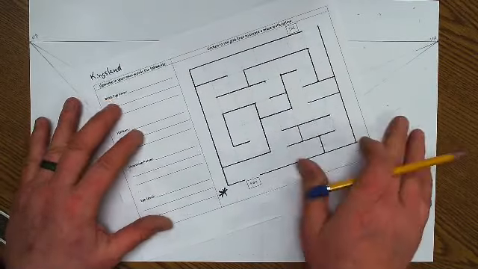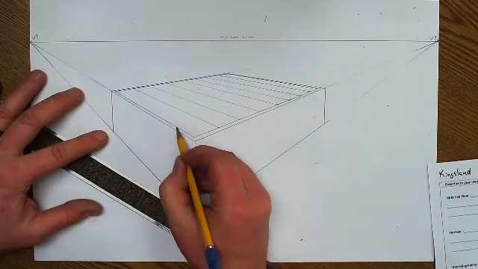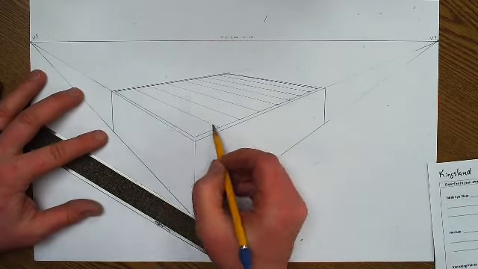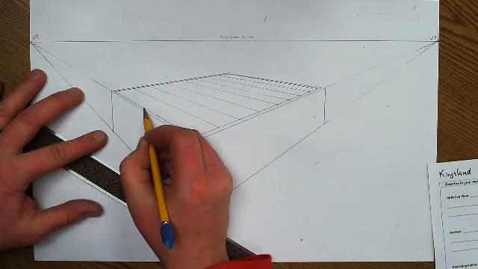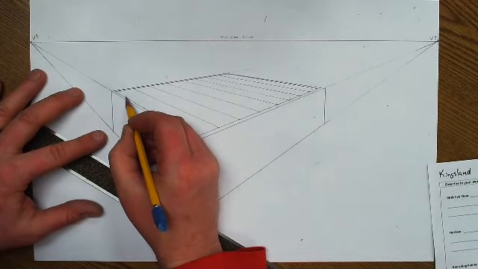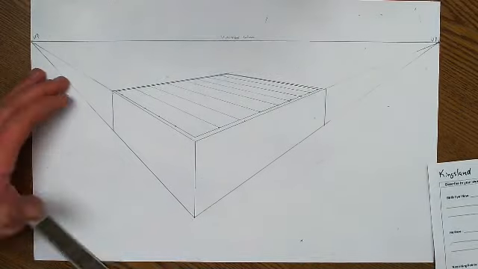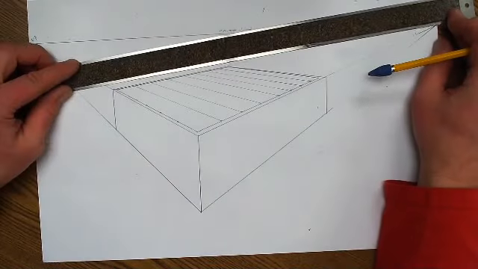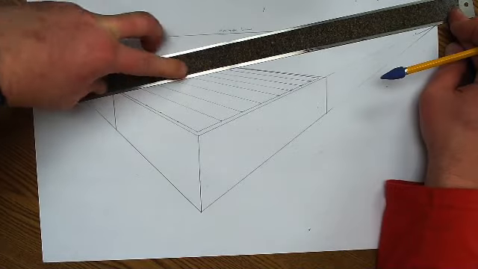The left side has got 7, so we're going to have six lines. So I'll make my first one about that same width. 2, 3, 4, 5, and 6. So again, they get much smaller as they go away, and we'll go to the opposite side.